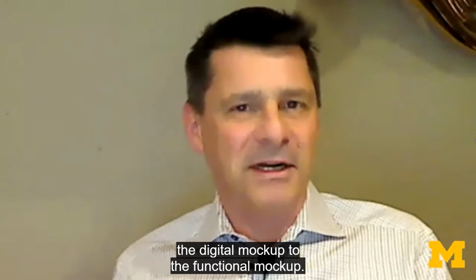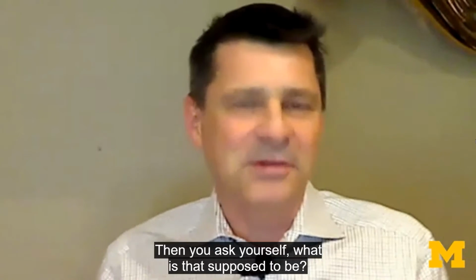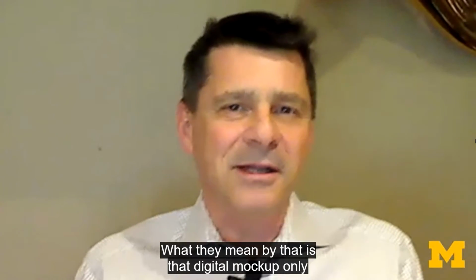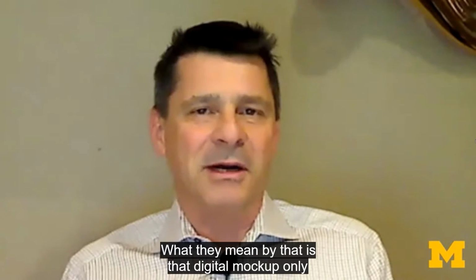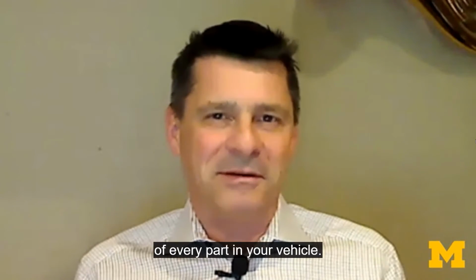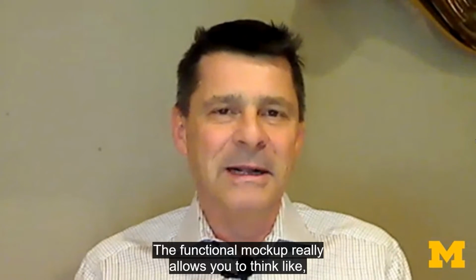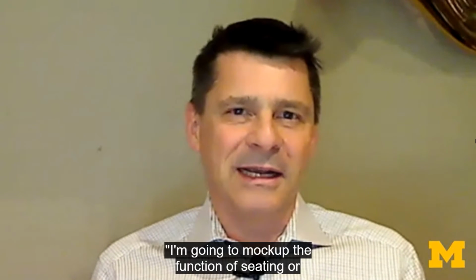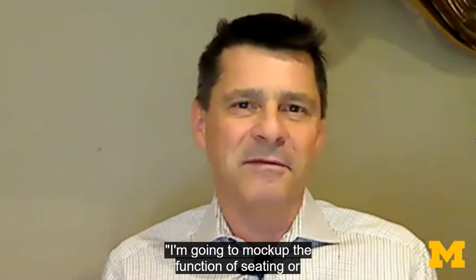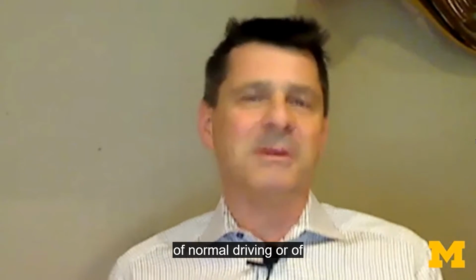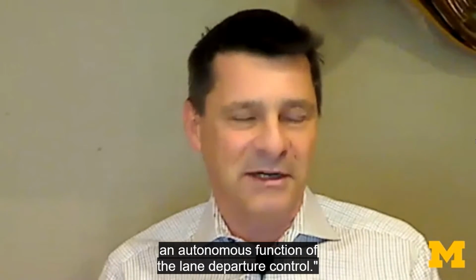And then you ask yourself, what is that supposed to be? What they mean by that is that where a digital mock-up only shows you the geometric shape of every part in your vehicle, the functional mock-up really allows you to think like I'm going to mock up the function of seating or of normal driving or of an autonomous function of lane departure control.